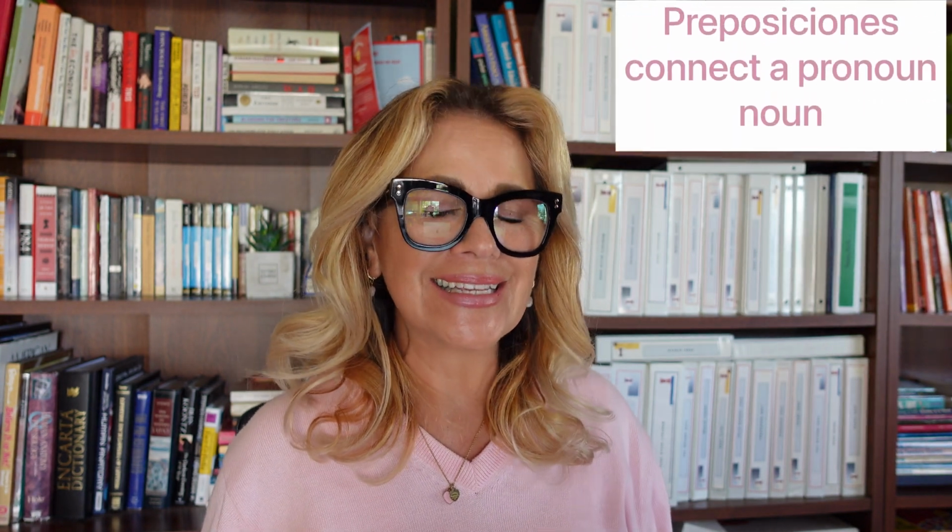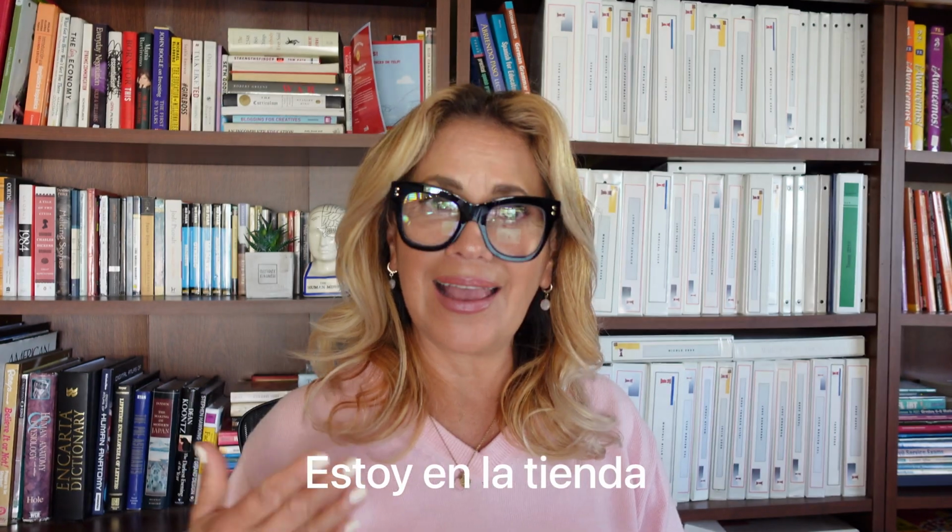For spot number 16, the prepositions. Spanish prepositions are very important because they are also used as connectors, connecting a noun, a pronoun, or a word to other phrases or words. I'm just going to give you a couple here. The preposition a, which means to or at. Voy a la tienda. I'm going to the store. They connect verbs to words. The other important preposition is en, in, on or into. Estoy en la tienda. I am at the store. A preposition that I would like you to pay attention to is de. De means of or from. Soy de Colombia.